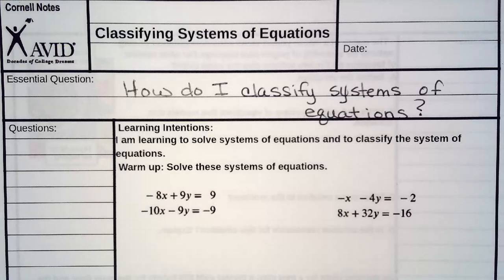So you've got two warm-up questions. Solve these systems of equations. Pause the video and see if you can solve them now. Well, I do hope you tried to do those on your own. Both of these can be solved with elimination.